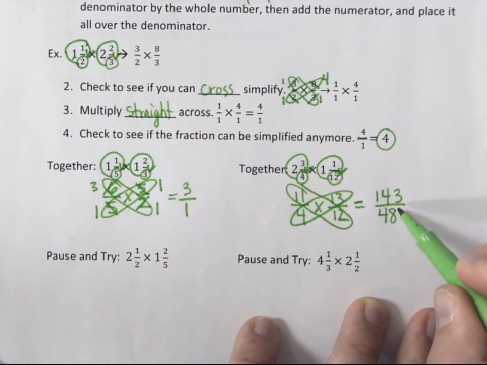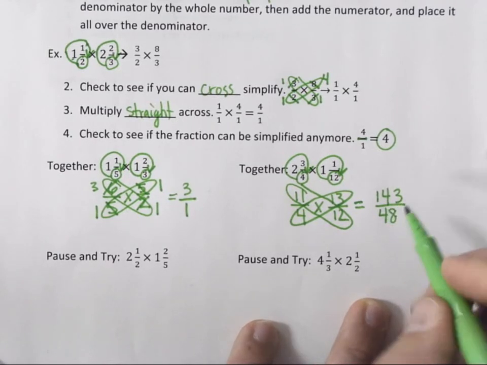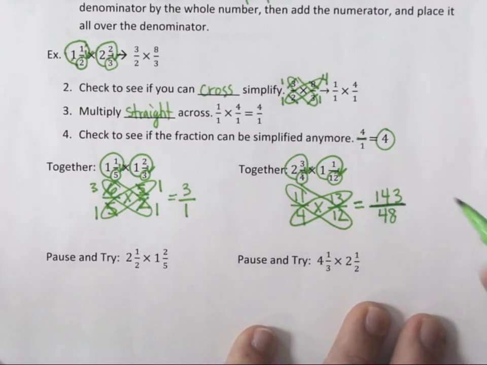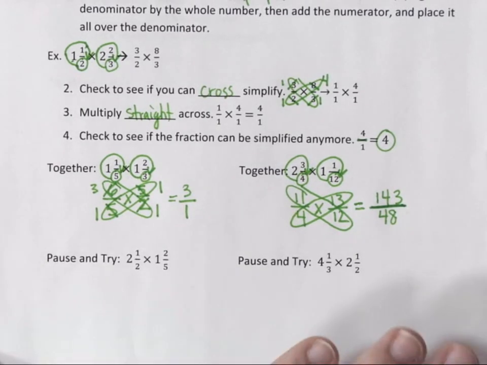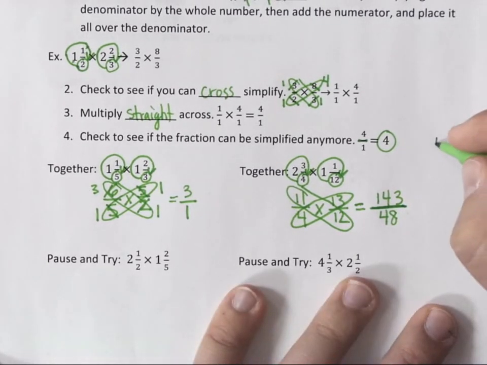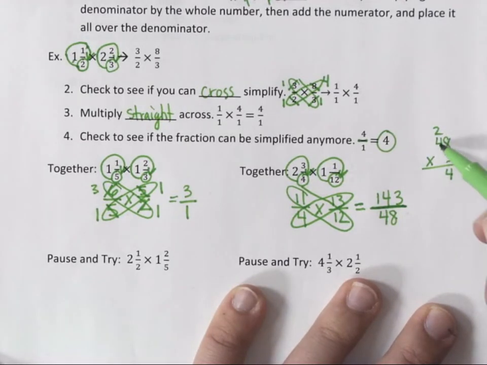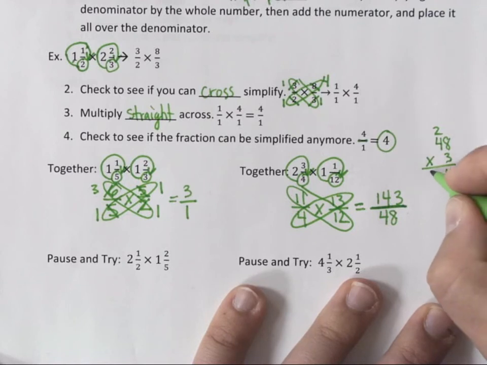So how many times does 48 go into 143? Because remember, this means divide. 143 divided by 48. How many times does 48 go into 143? Well, let's give it a try. 48, let's try 3 times. Times 3 would give us 8 times 3 is 24, carry the 2. 3 times 4 is 12, plus 2 is 144.